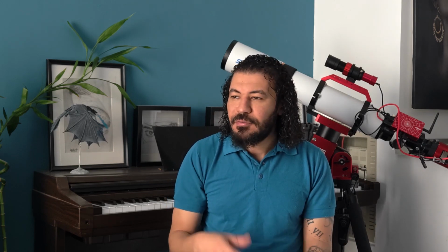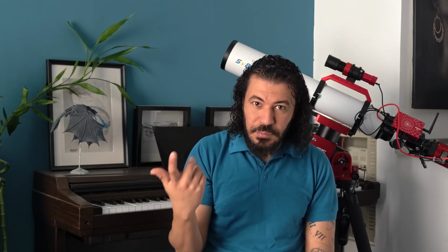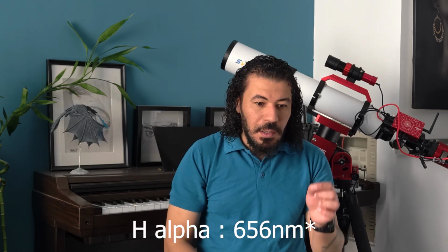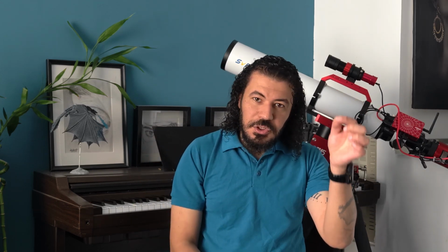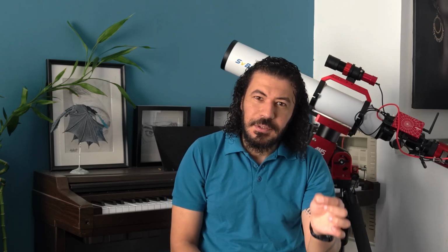So by definition, you can buy a filter that only allows these two spectrums of light, since each material of those that we spoke about emits a specific wavelength. Hydrogen alpha is basically 565 nanometers, and oxygen 3 emits a specific wavelength, which is I believe 450, if I'm not mistaken. Or 500, I'm sorry, 500.